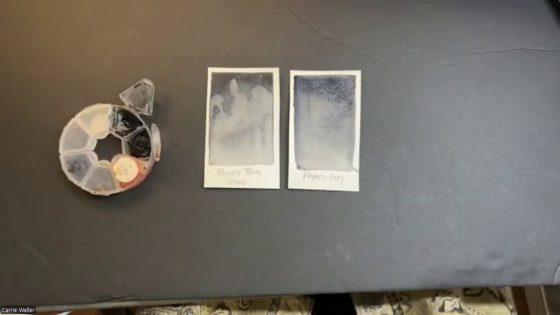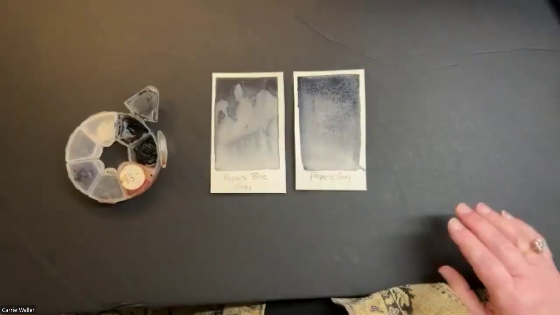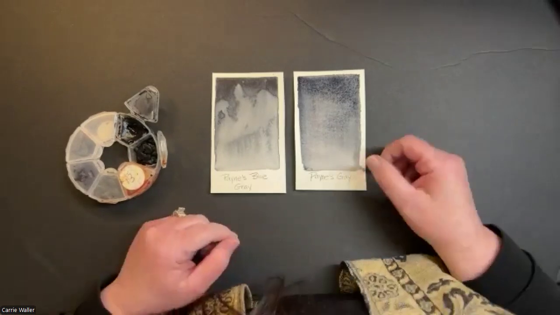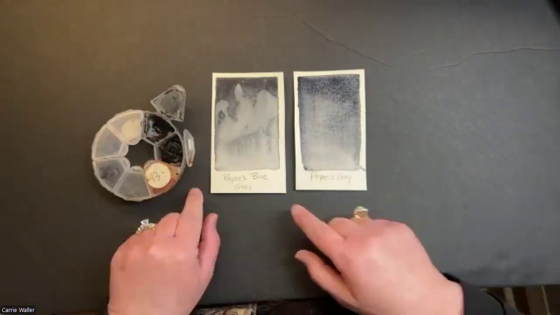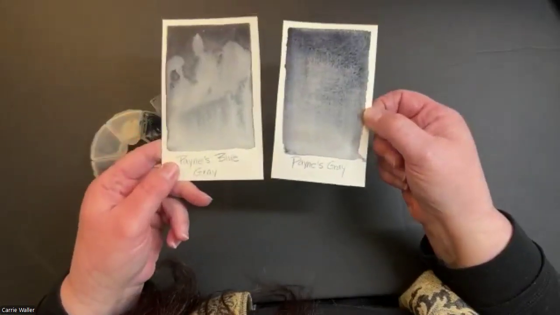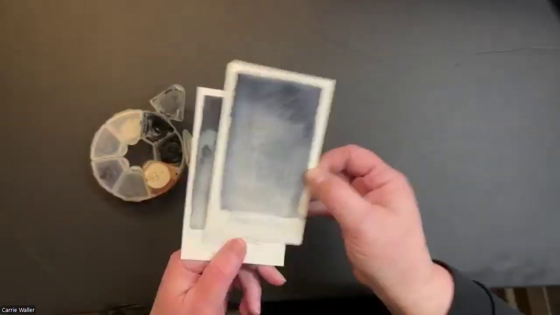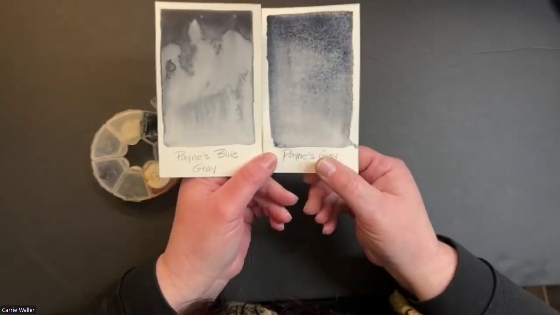Okay, so I was very excited when you were talking about Payne's Gray and Payne's Blue Gray today, because they are in every painting, every single painting I ever do. And so I have them swatched out here. I just wanted to show the difference. I dropped some water and I was trying to do like an Ashley type swatch. So I wanted to show you the difference.